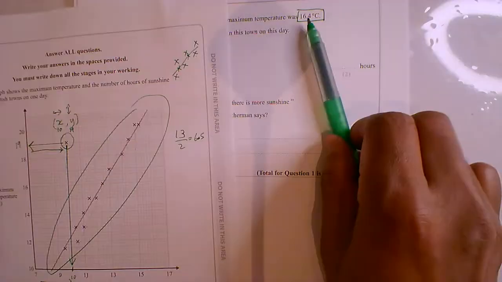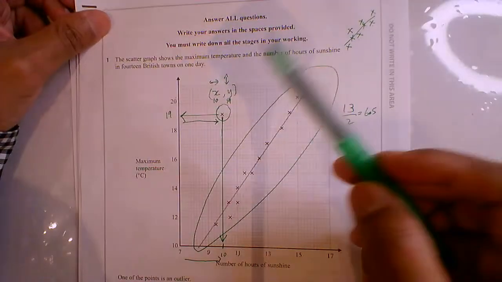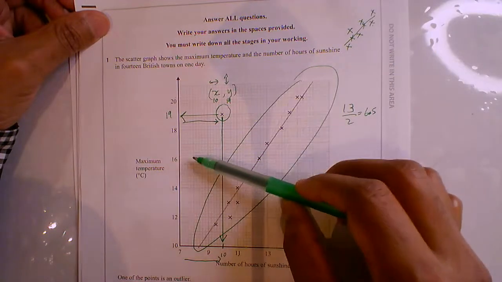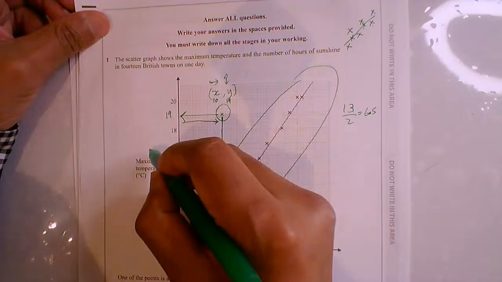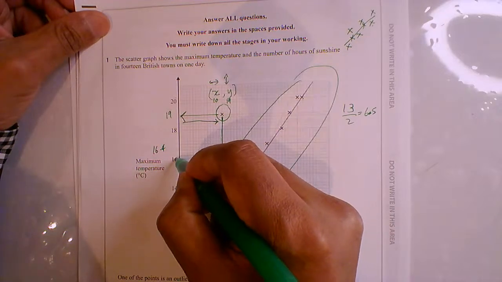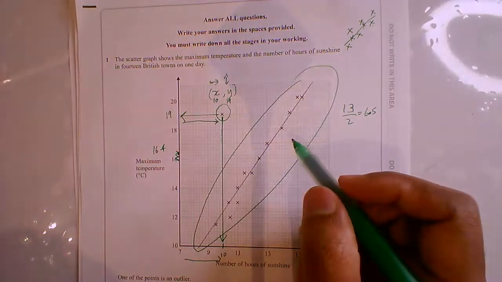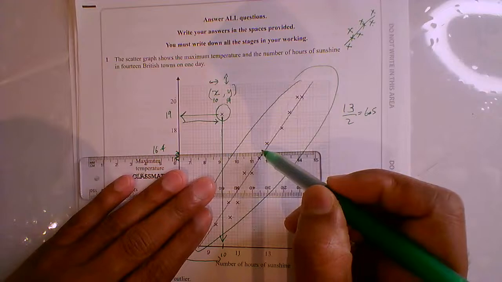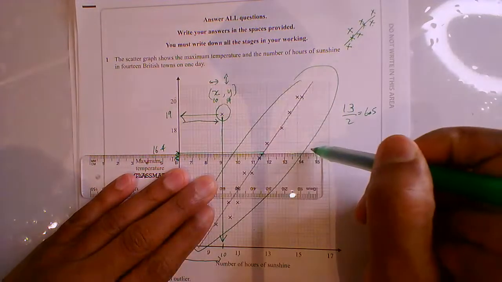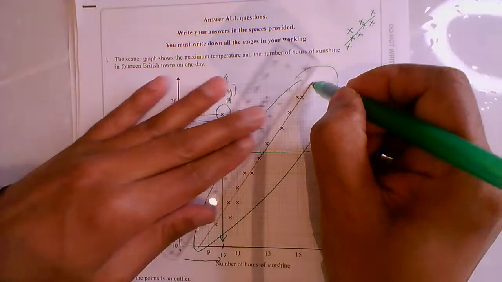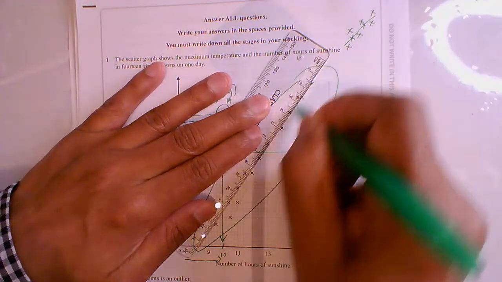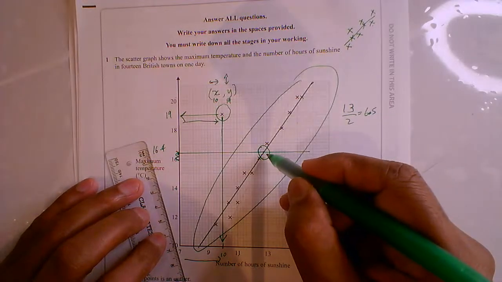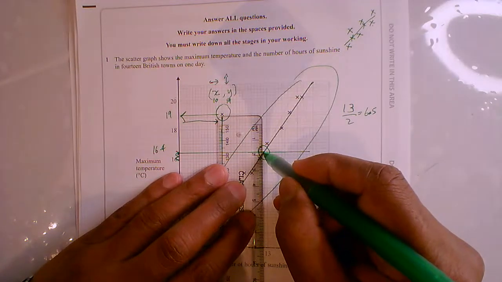So I'm going to find 16.4. I can see here, this is 17. So each little box is 0.2. So I'm going to look for 16.4 here. So 1, 2 squares here. So I'm going to draw a line across now. We've drawn a line across, and I'll also draw this line. So you can see here that it's crossing this point. So now from here, I can go down to the x-axis.